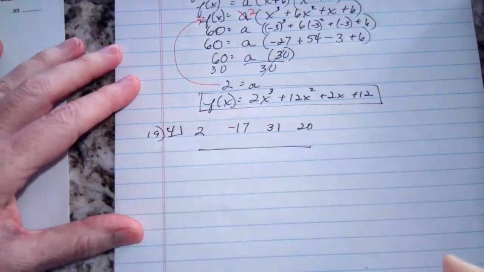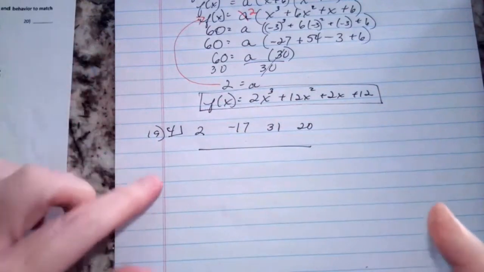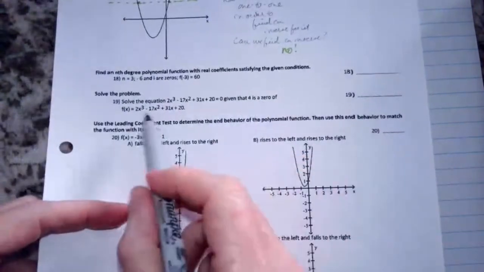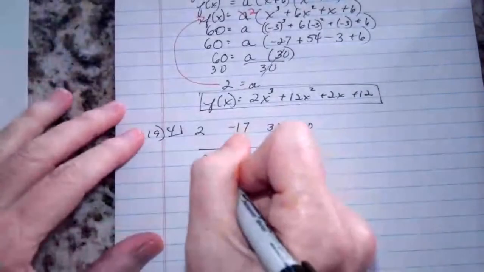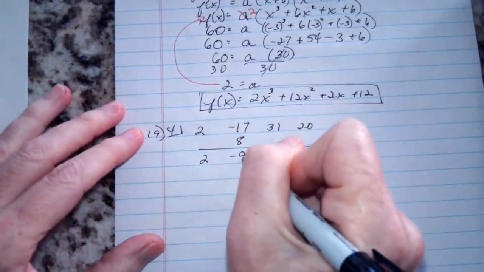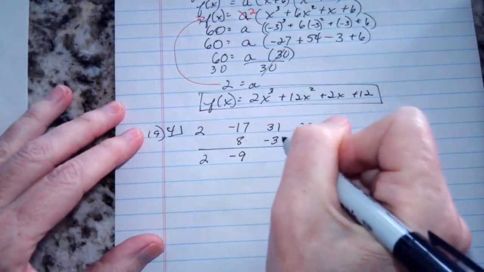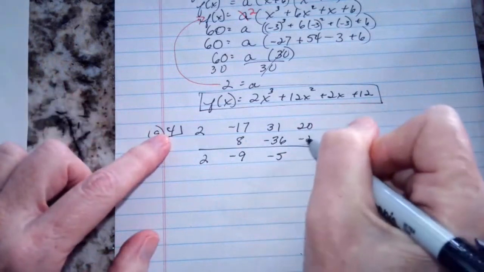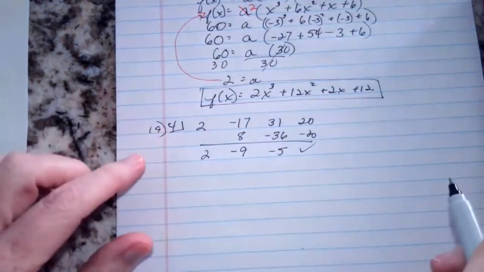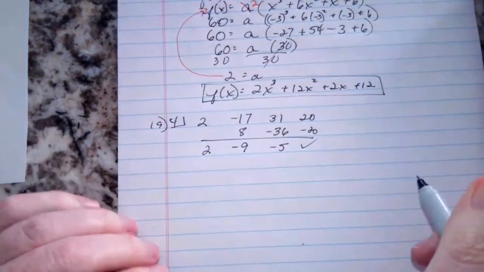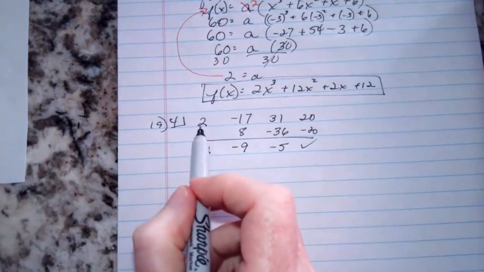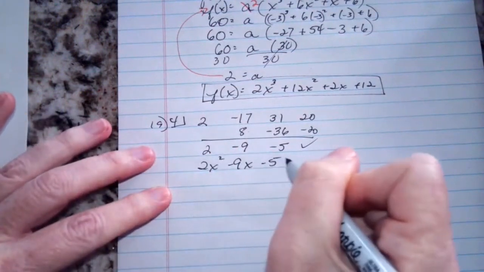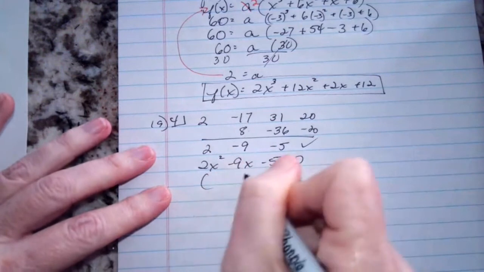So I'm going to put 4 there and find out what I've got left over to factor. They tell you that 4 is a 0, and they're giving you this. So let's do synthetic division. 8, negative 9, negative 36. So we get negative 5. 4 times negative 5 is negative 20. You knew that was going to happen because they told you it would. So this was 2x to the third power. This will be 2x squared minus 9x minus 5 equals 0.